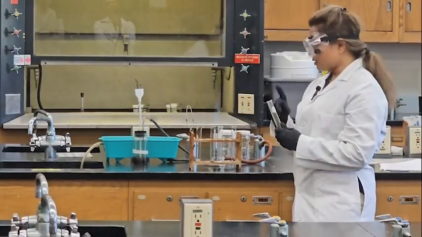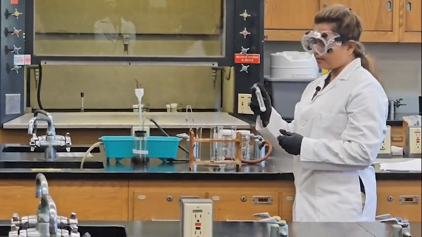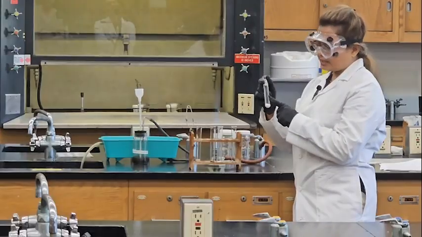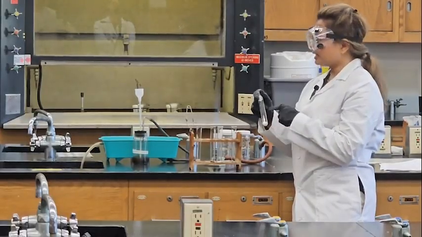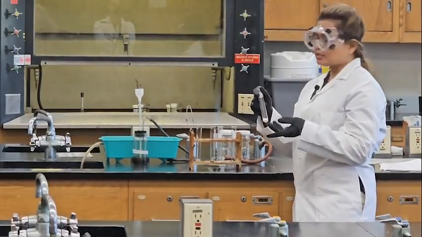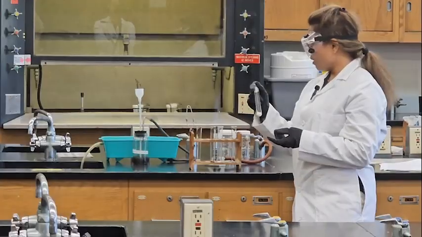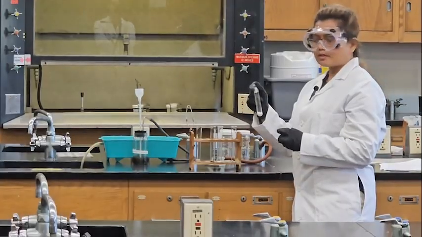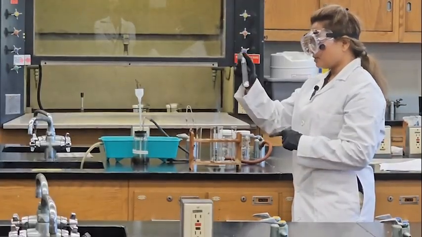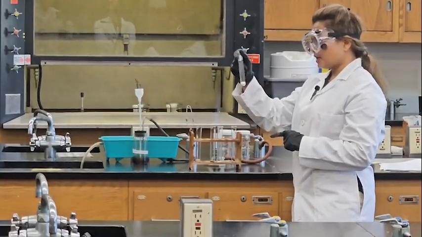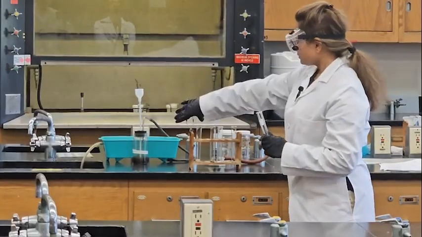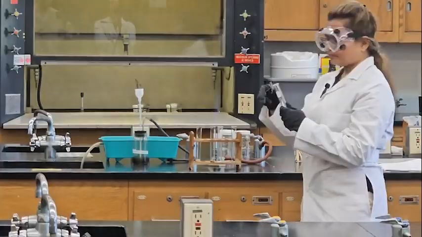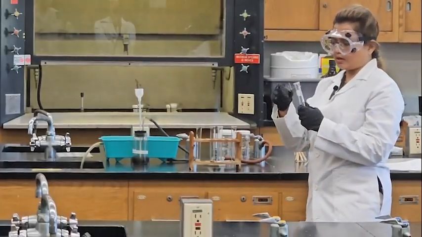So for part one, first we will see the physical properties before heating up, and then after heating up we will see the changes of physical properties. So the state before heating up was solid and white. Okay, when you heat up, make sure you use these tongs.